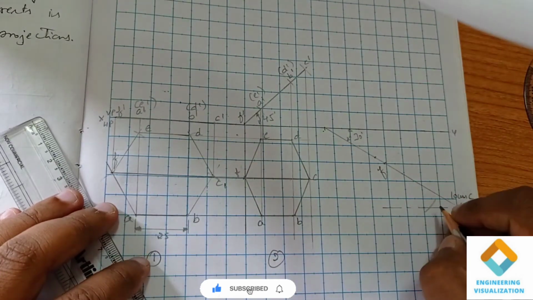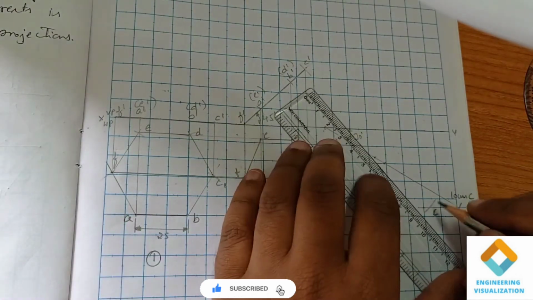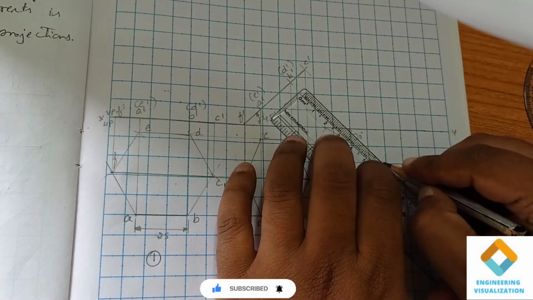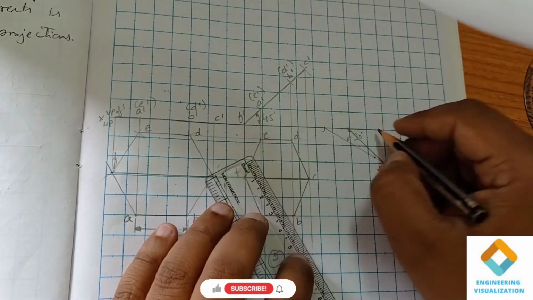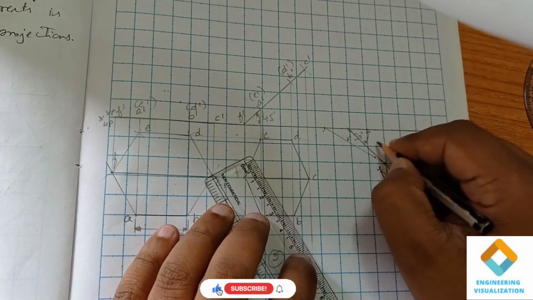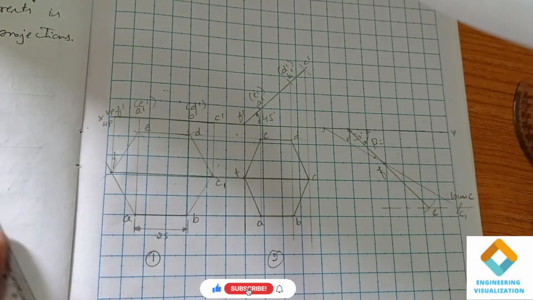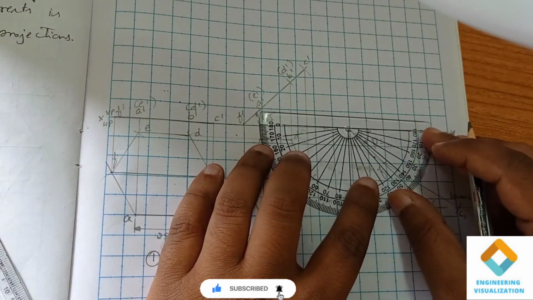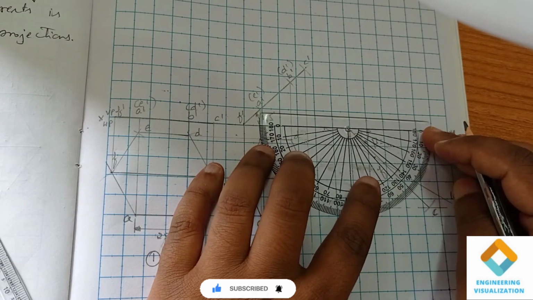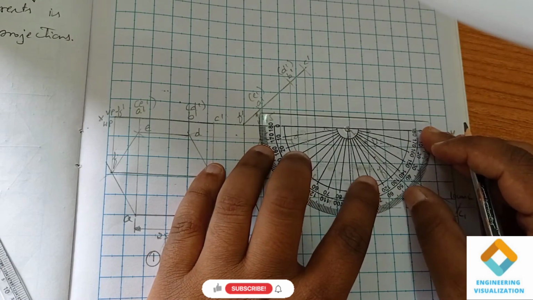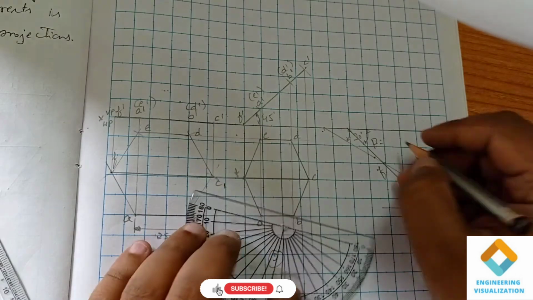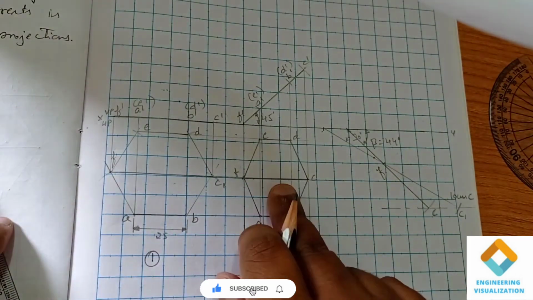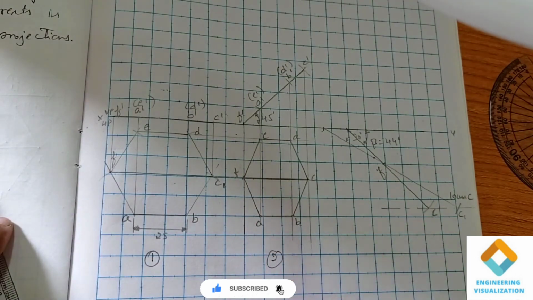This is your FC. Okay, now we have to join this FC line and then extend it to get the beta angle. So how much beta angle will we get here? We are getting around 44 or 45 degree. So it will be okay, no problem. We have this length. Now we have to transfer this diagram over here. We have the FC length.